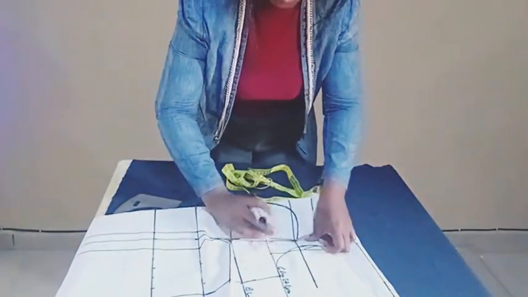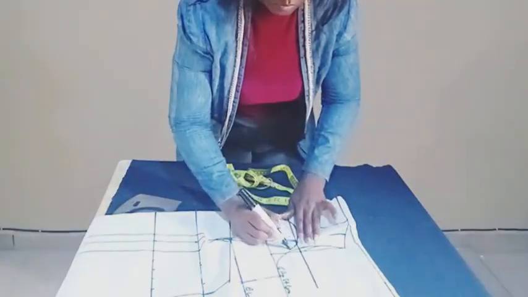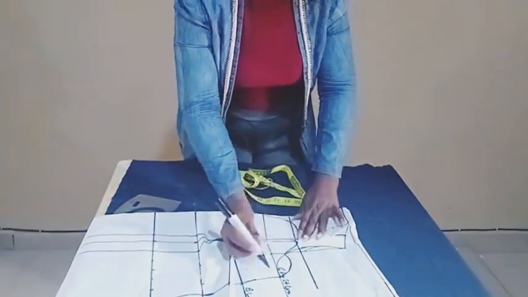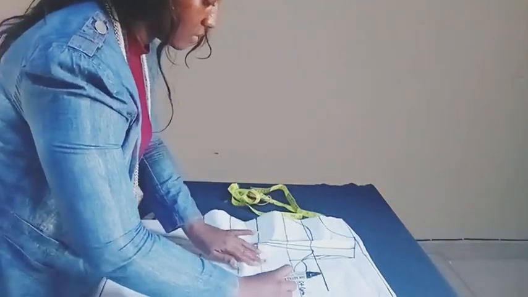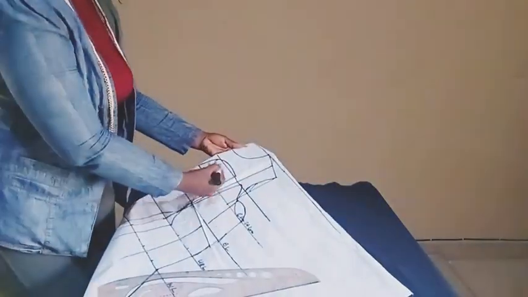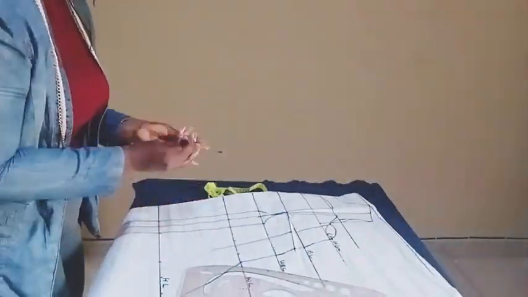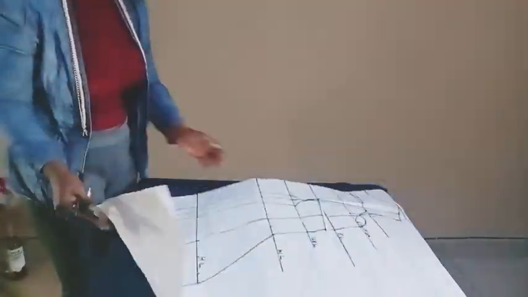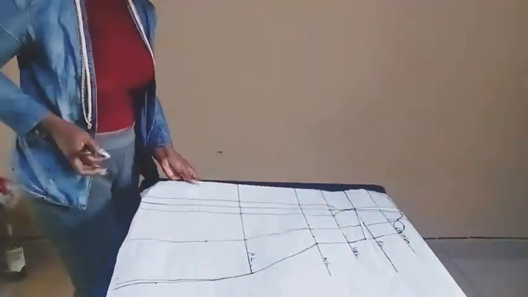So here I'll fold in my dart to get the scallop I earlier drew. So I'll connect it back to the side front. You can always adjust the asymmetric to get your desired scallop. So here I'll adjust my bust line in order to create the top panel. So mark it out to the dress length. So watch carefully the cutting of the pattern.